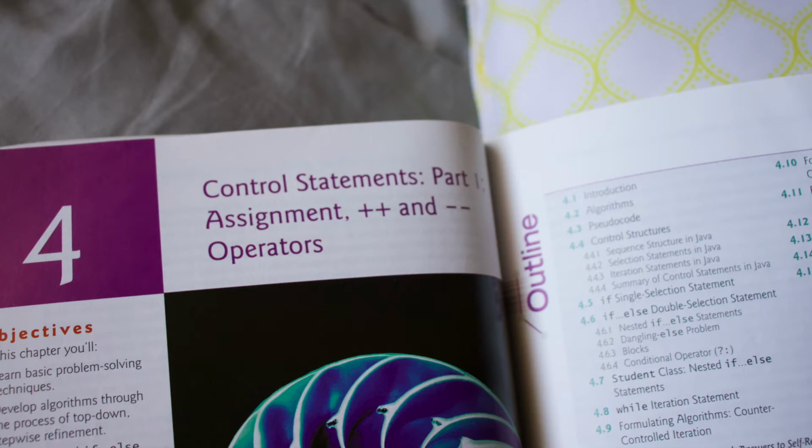The pseudocode statement, if student's grade is greater than or equal to 60, print passed, determines whether the condition is true. If so, passed is printed, and the next pseudocode statement in order is performed. If the condition is false, the print statement is ignored, and the next pseudocode statement in order is performed.